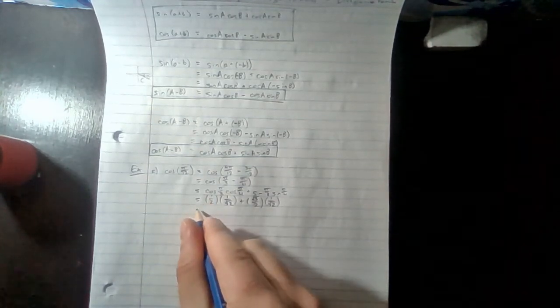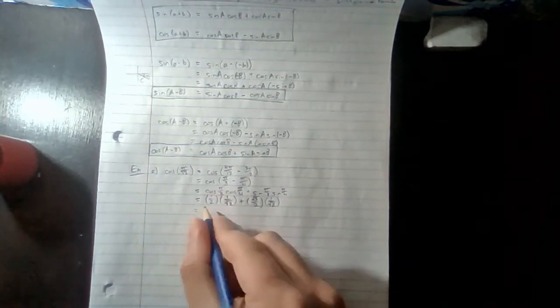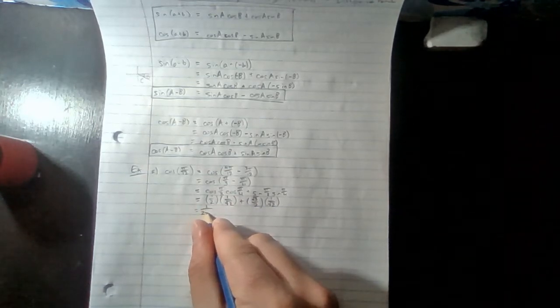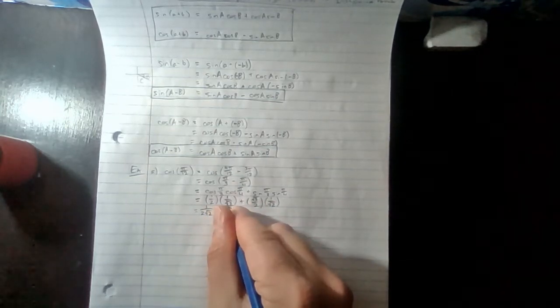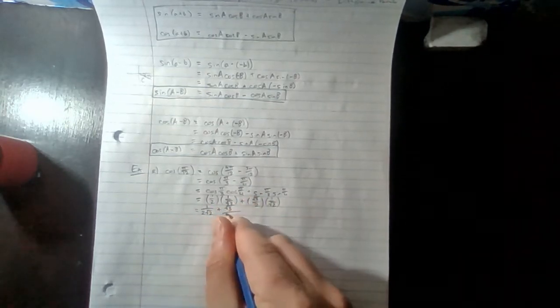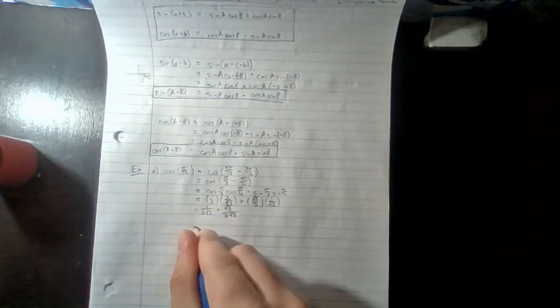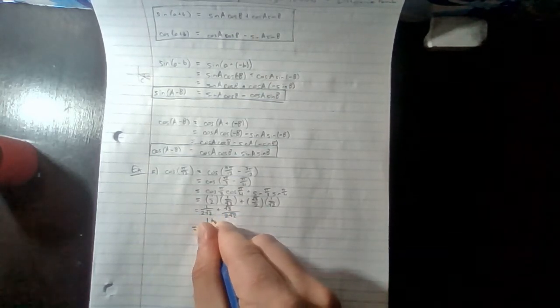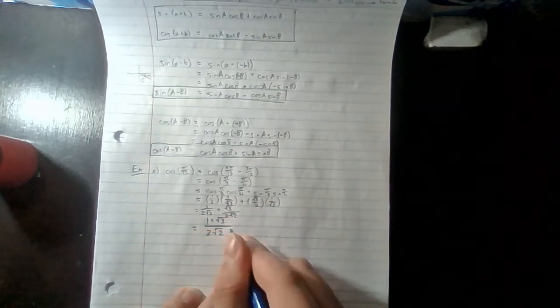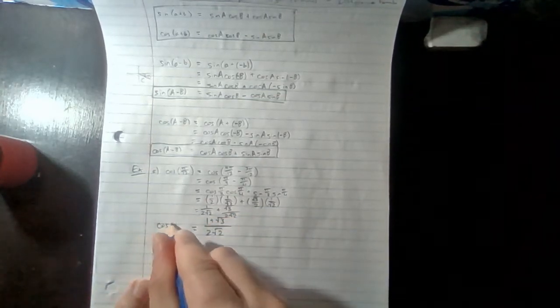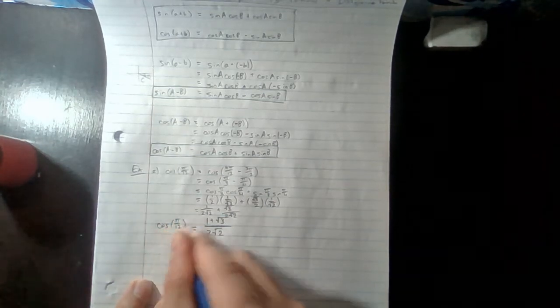We can multiply out our brackets. So half times 1 over root 2, we get 1 over 2 root 2. Plus root 3 times 1 is root 3, and 2 times root 2 is 2 root 2. So this equals 1 plus root 3 over 2 root 2. That is cos of pi over 12.